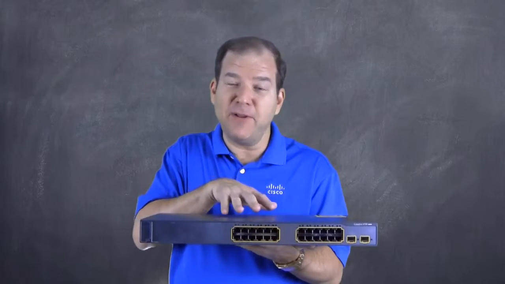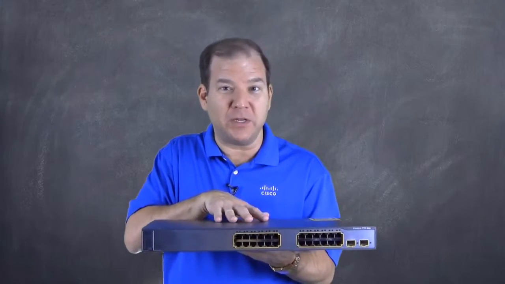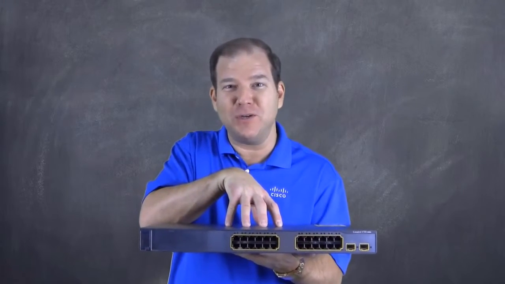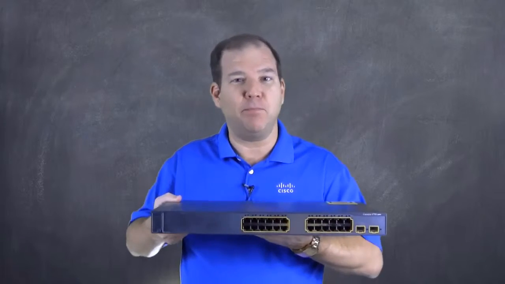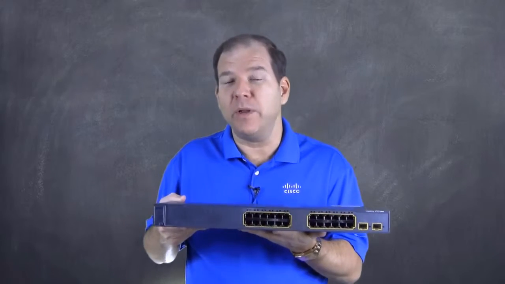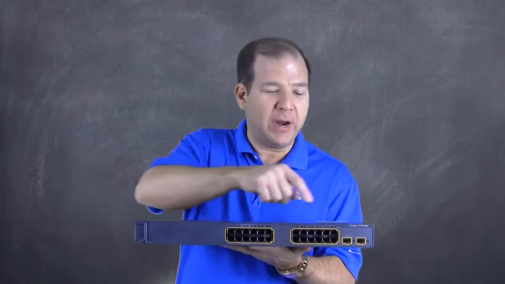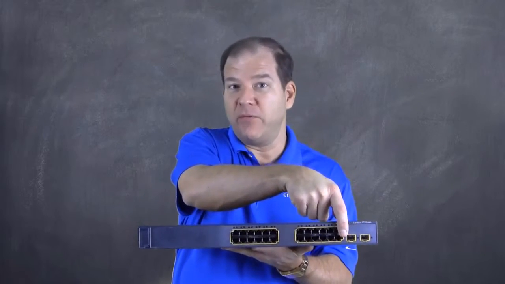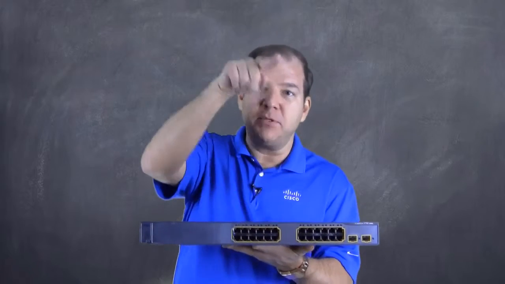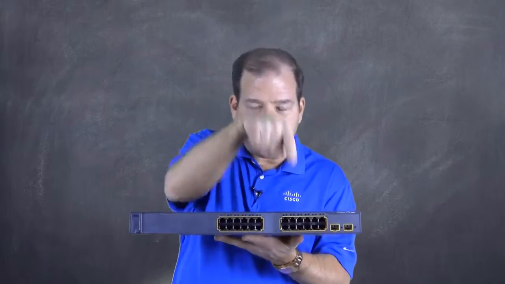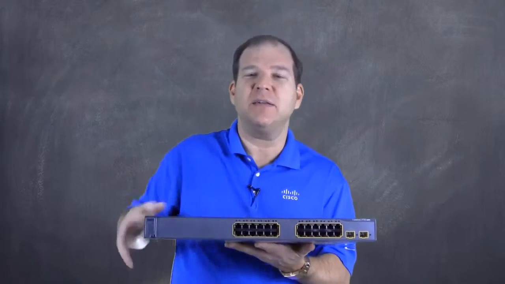Now, a 3750 happens to be a multi-layer switch. We can configure this switch to do routing, but if this were just a plain layer 2 only switch, we would have to attach externally to a router, and we would have traffic going from one of the devices up to the router to be routed to the other VLAN and then come back down to the switch and then go out to the other device.